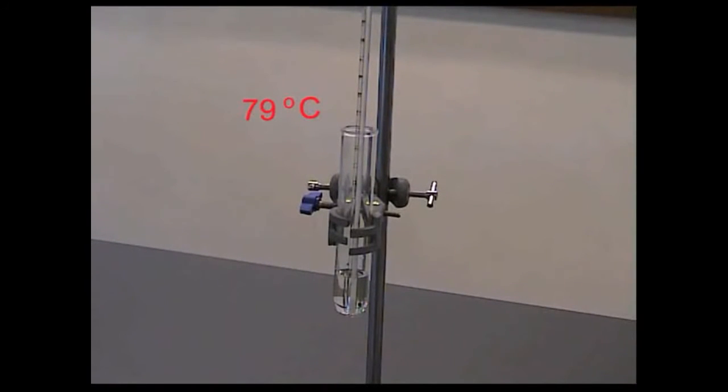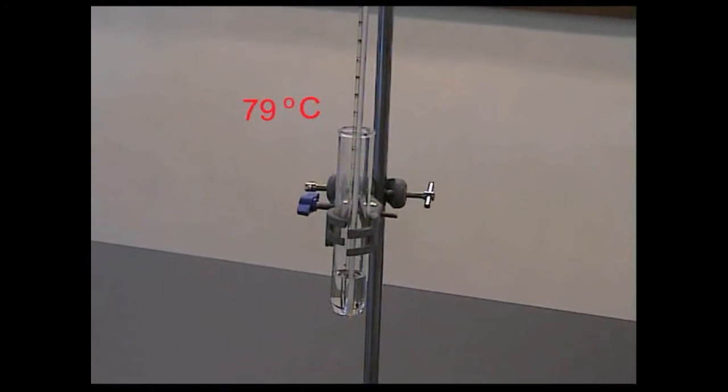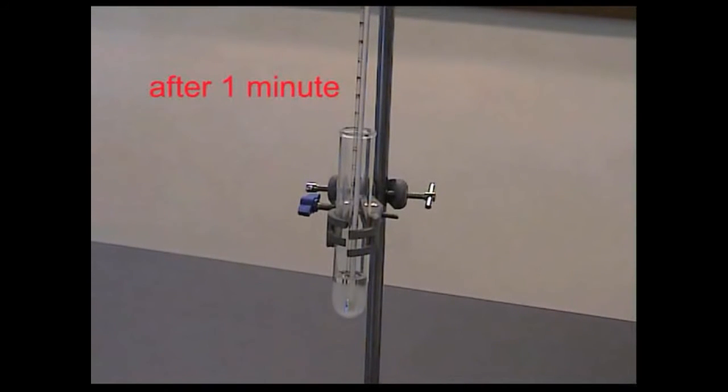Remove the boiling tube from the beaker of water. Suspend a thermometer in the middle of the liquid. Allow the octadecanol to cool in air. Read the temperature of the octadecanol every minute.